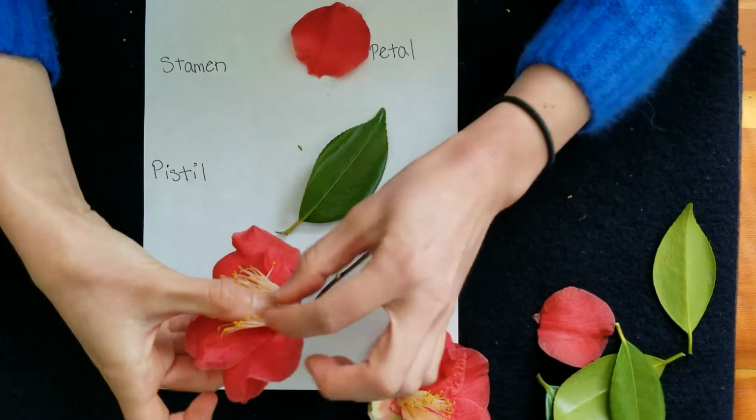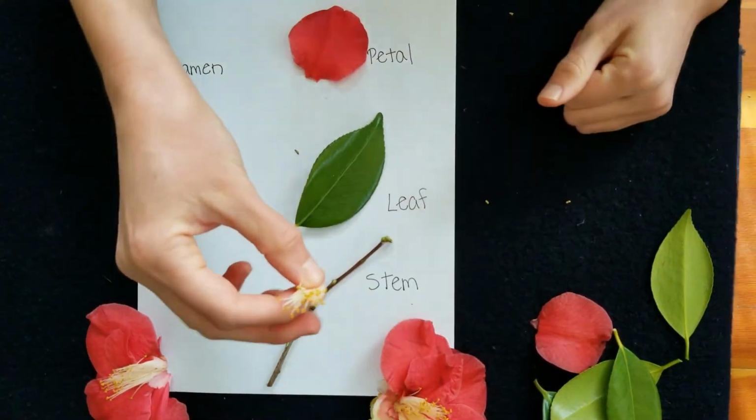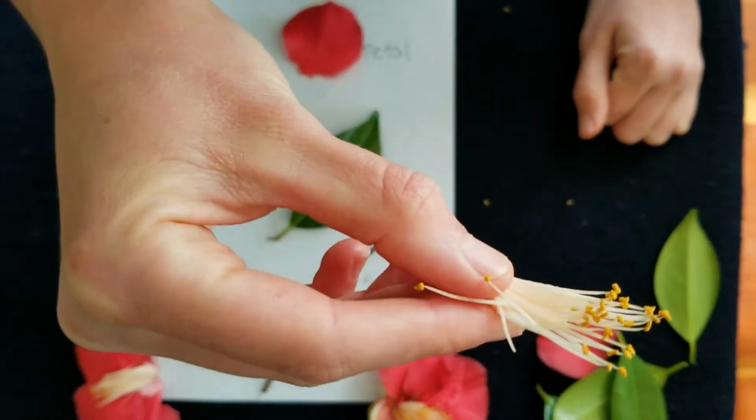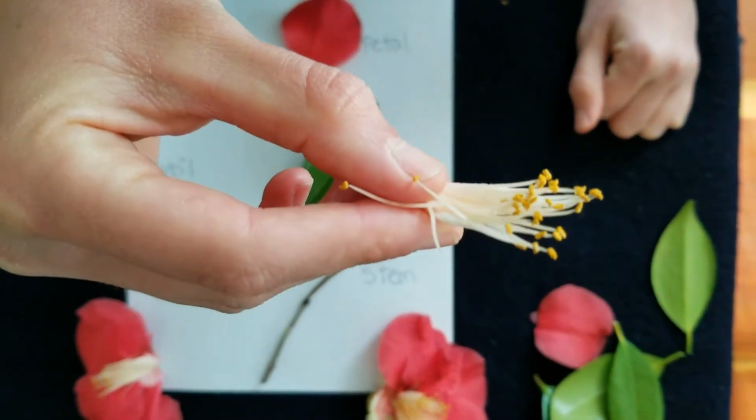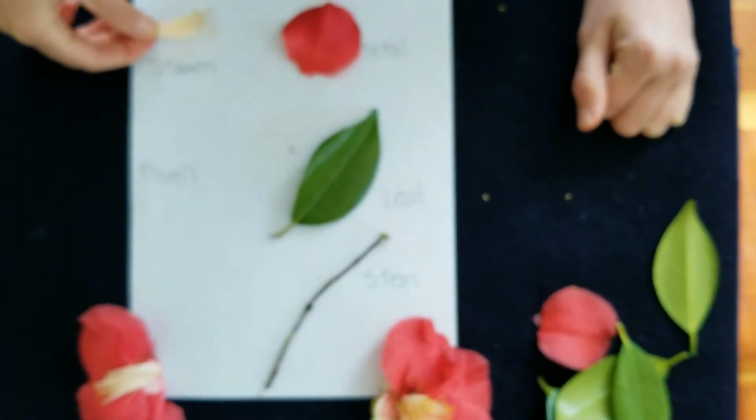All right. So all of these right here are the stamen, and if you look really closely, you can actually see the pollen that's on there. Yeah, all that yellow stuff is the pollen. So I'm going to put that right here.